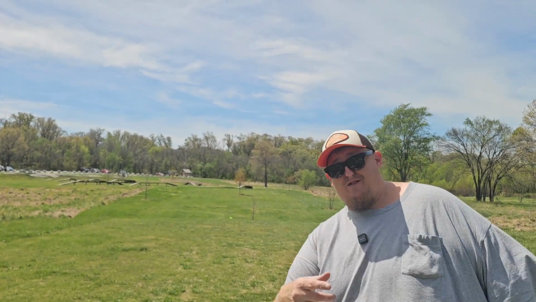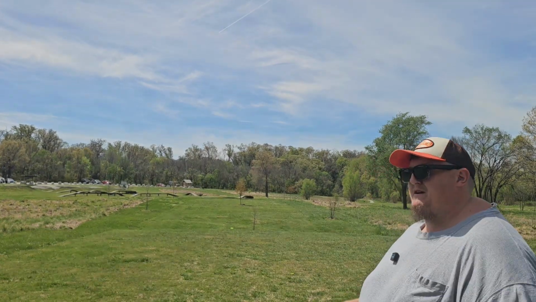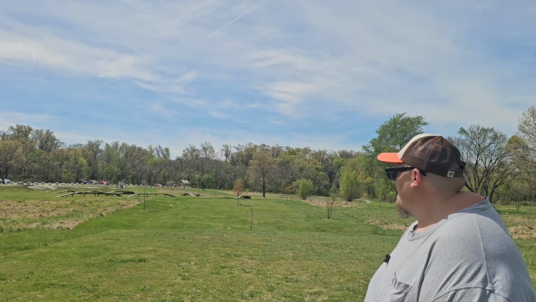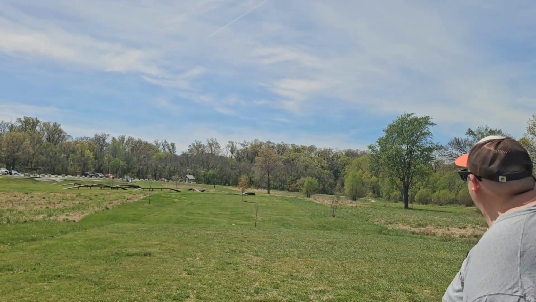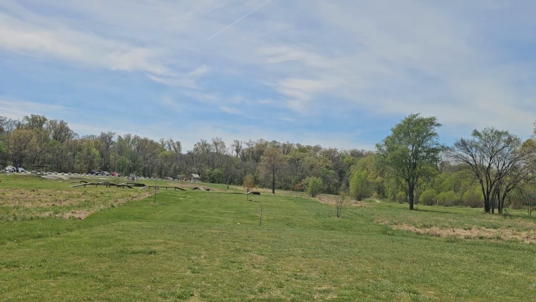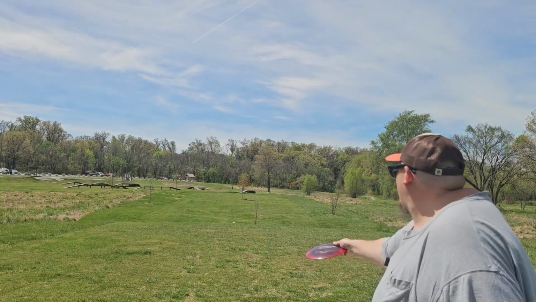So next up is the fairway drivers. All right, so now that we're getting up in speed, they're going to be able to fight the wind a little bit better. First up is the understable Sidewinder. Still understable. So next up is the Valkyrie, which is our stable.